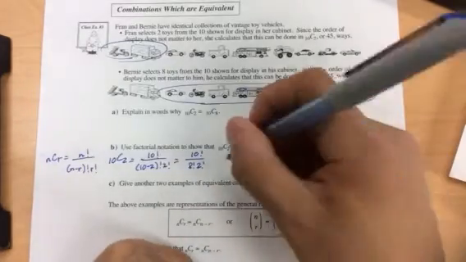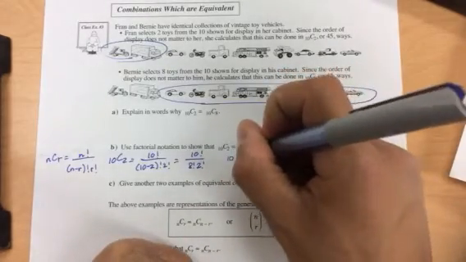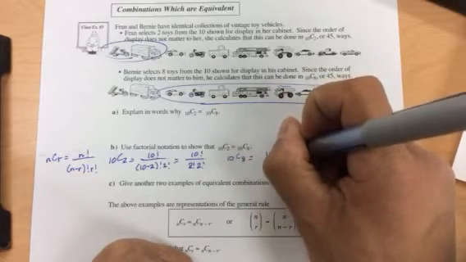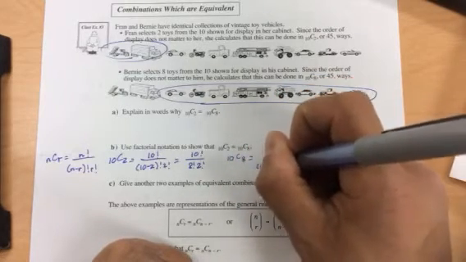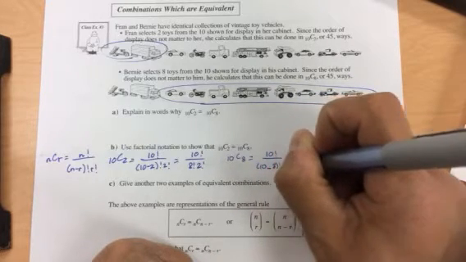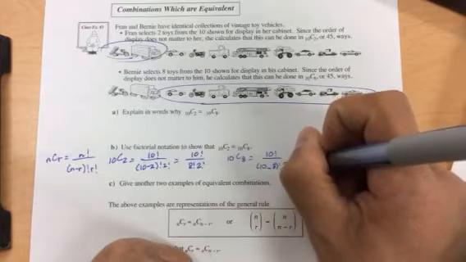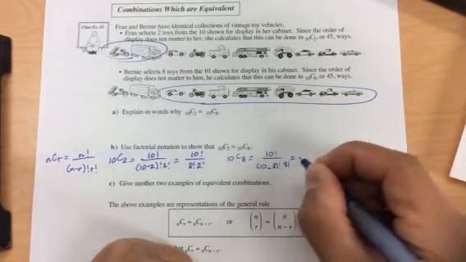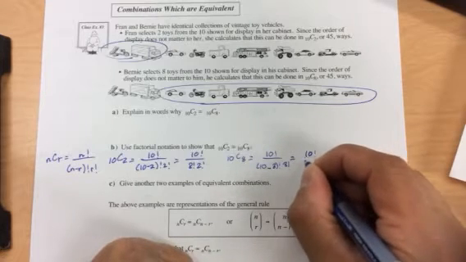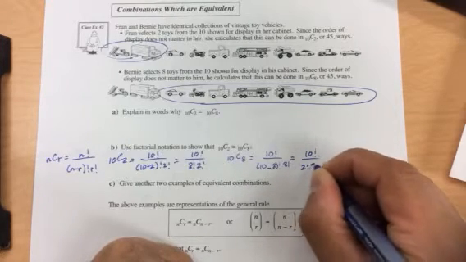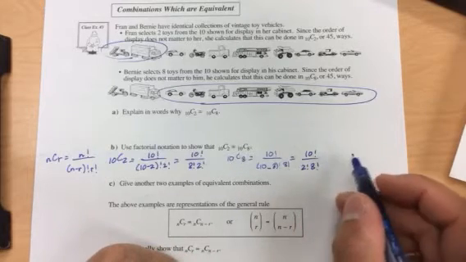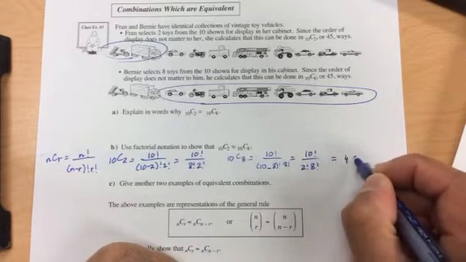Now let's look at 10C8. So I have 10C8, where this is equal to 10 factorial over (10 minus 8) factorial times 8 factorial. 10 minus 8 is 2, so it's 10 factorial over 2 factorial times 8 factorial, which is the same thing. And if we were to calculate them out, they're both going to equal 45.